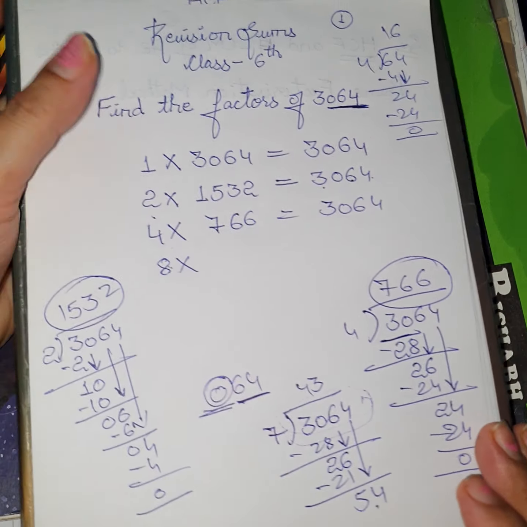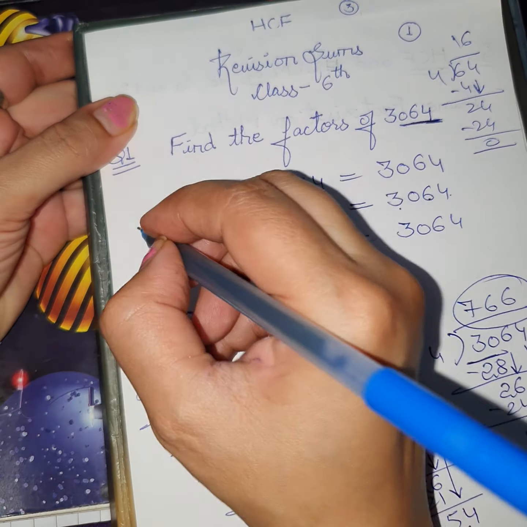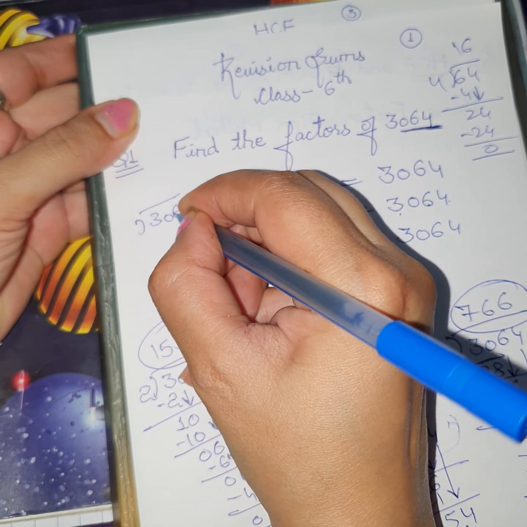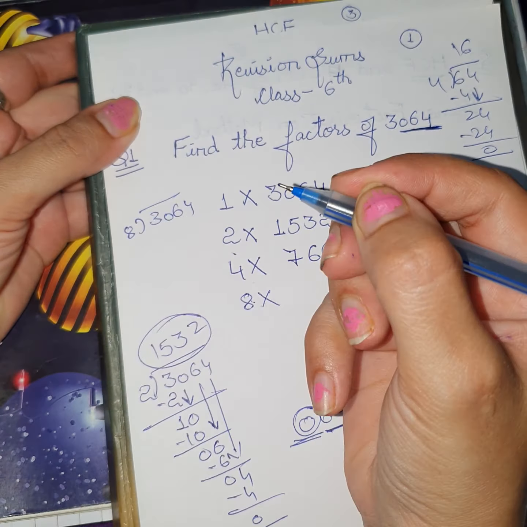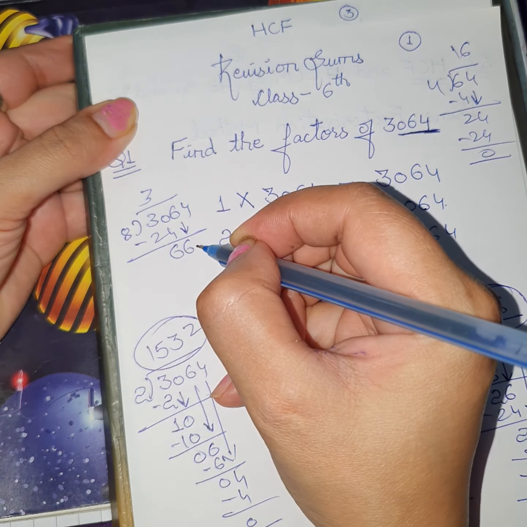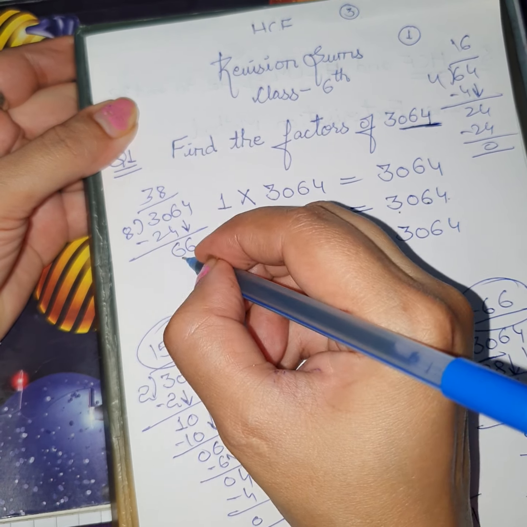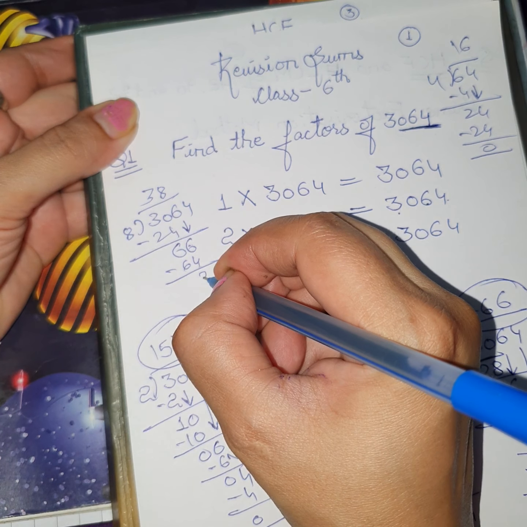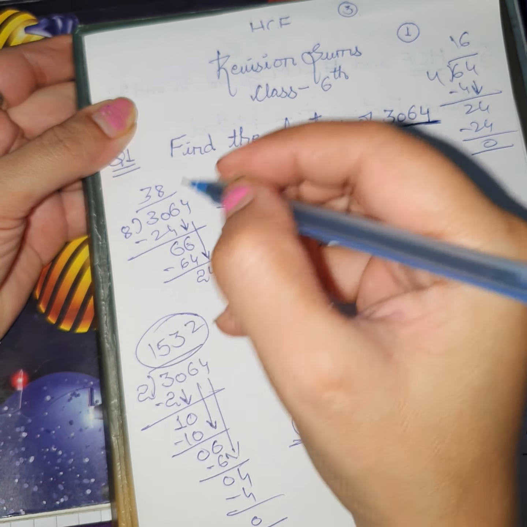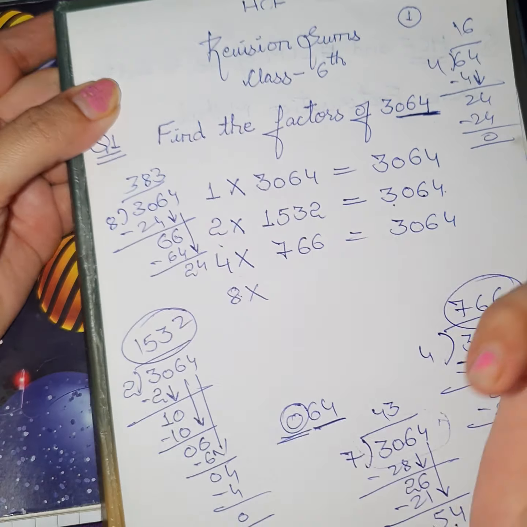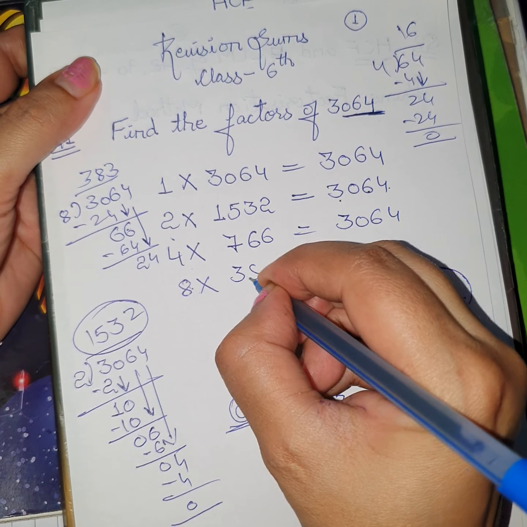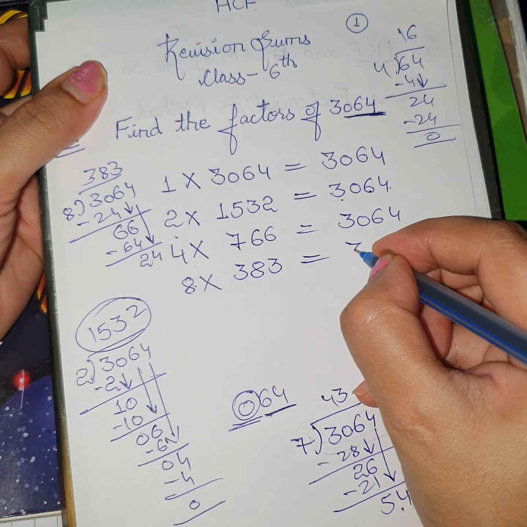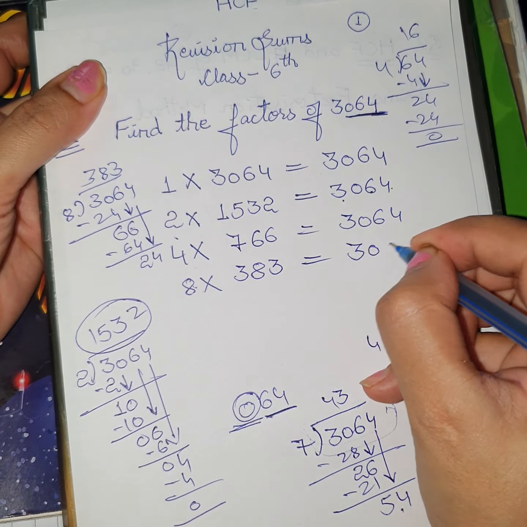Now we have to check how many times this number comes in the table of 8. So divide 3064 by 8. Okay. So 8 3s are 24. 30 minus 24 is 6. Bring this 6 down. So 8 8s are 64. 66 minus 64 is 2. Bring the 4 down. And again 8 3s are 24. So 383 times this number comes in the table of 8.